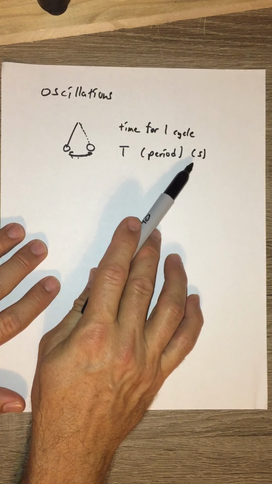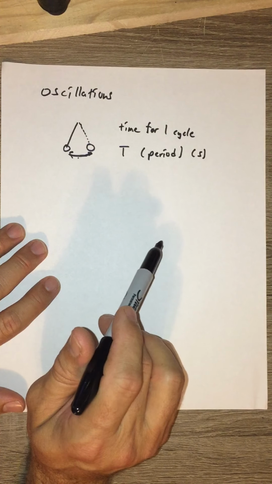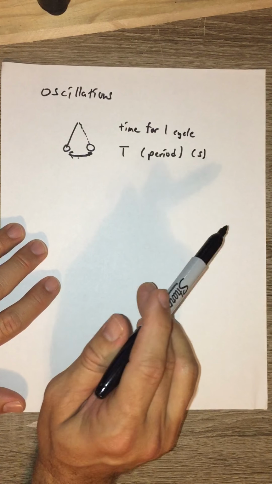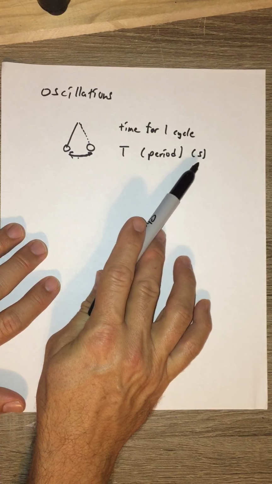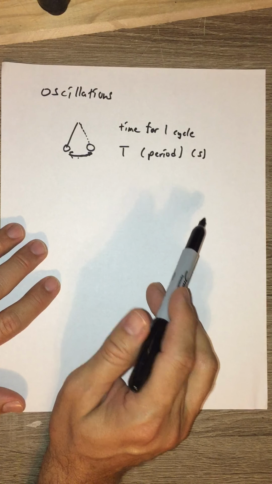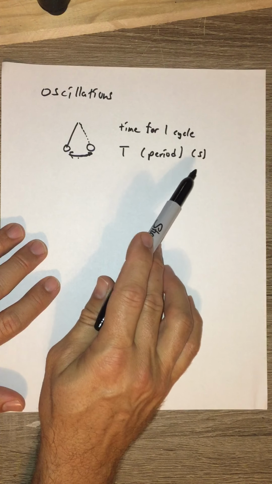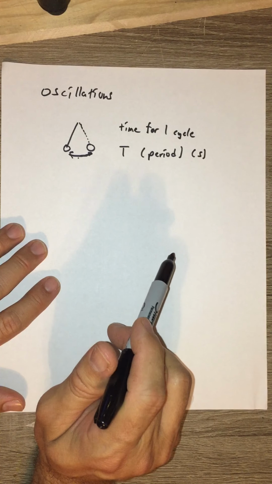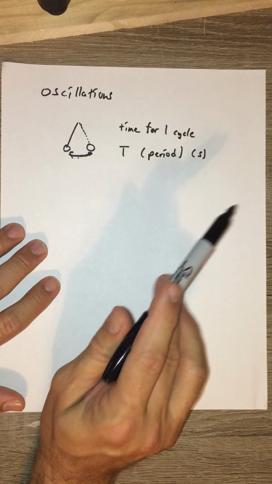You can think of it as the number of seconds per cycle. Now, cycle is not a real unit, so we don't write this as seconds over cycles, although you could, but cycle is not a real unit in the sense that a second is a real unit. So we typically just don't write it that way.